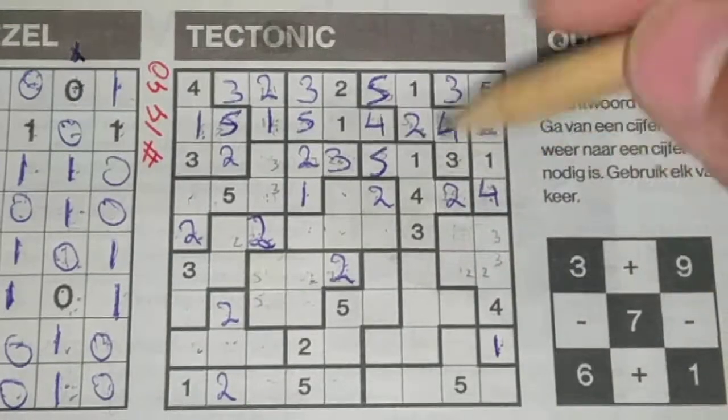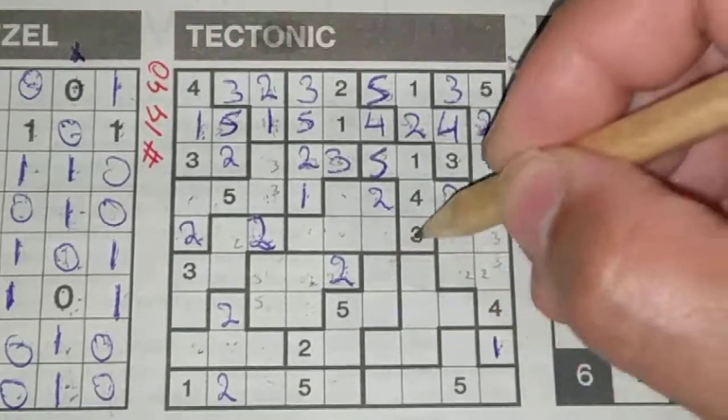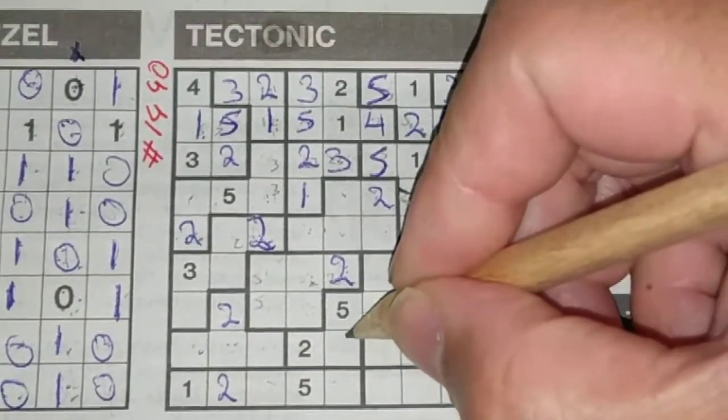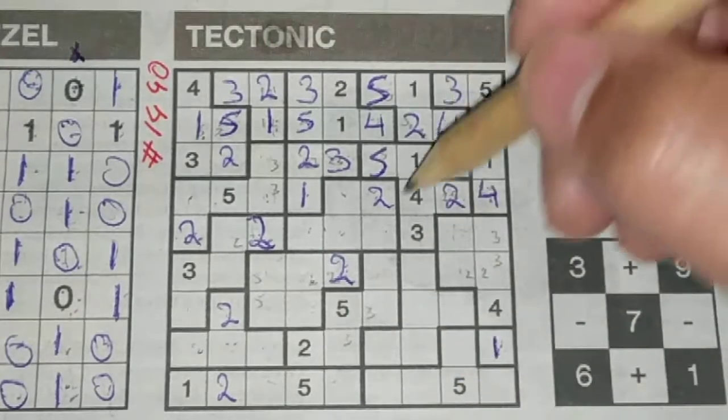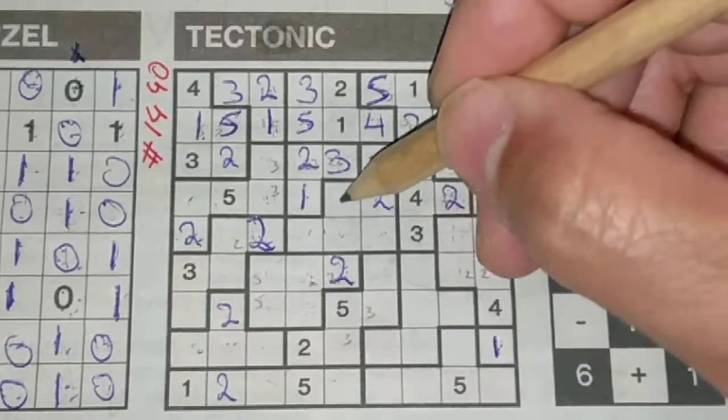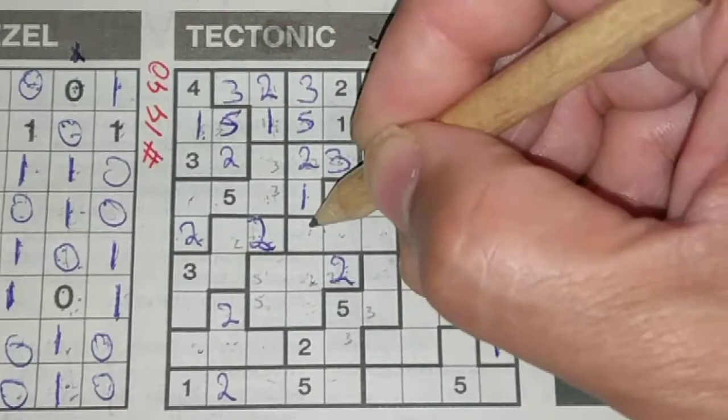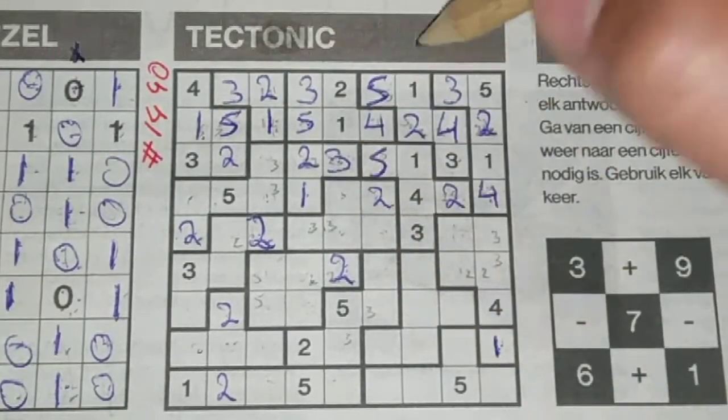We have a 3 here. That means this box can be a 3. So the 3 could be here or could be there. This box cannot be a 3. That box cannot be a 3. So the 3 could be here or could be there.